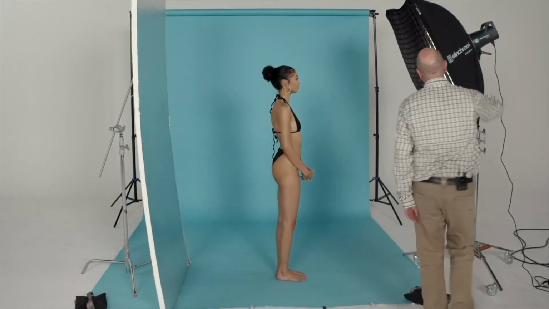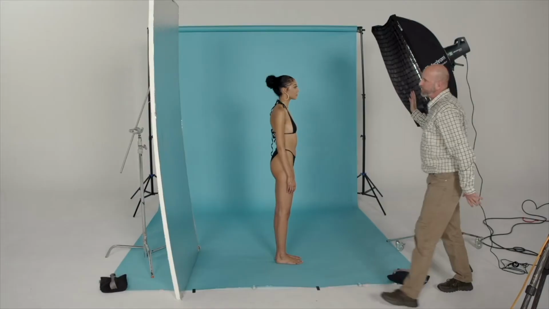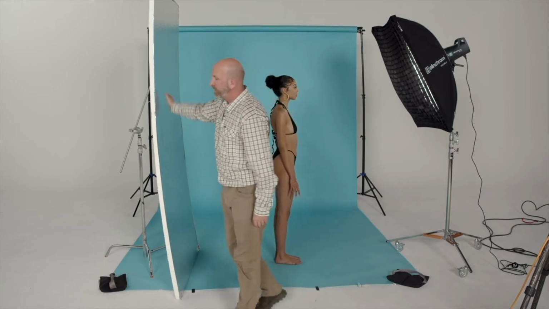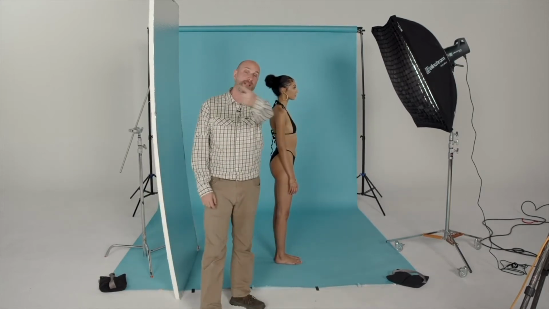Okay, let's review. We have a medium-sized softbox with the grid controlling the light at a 90-degree angle from the camera, silver reflector bouncing stuff in. We've metered to the camera, which is metering for the shadows, and that way the highlights will be a little hot, but we're going to get something that's really cool.